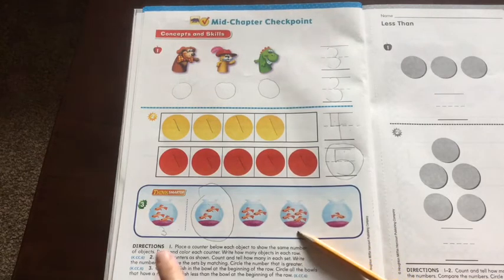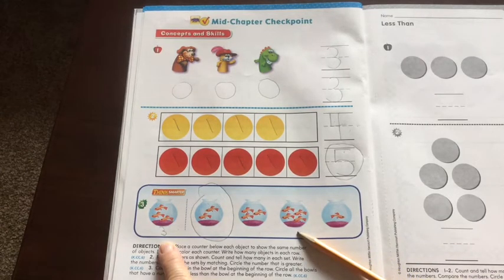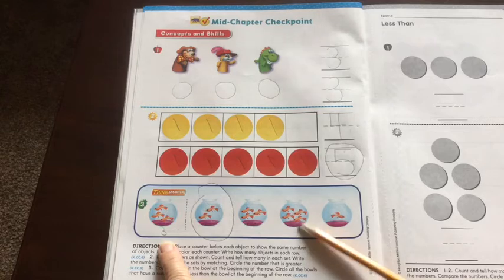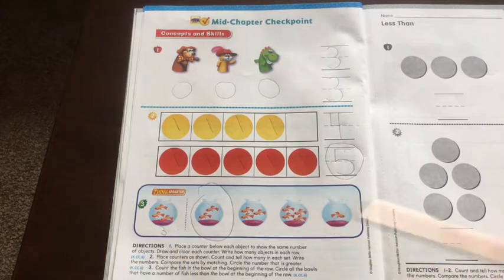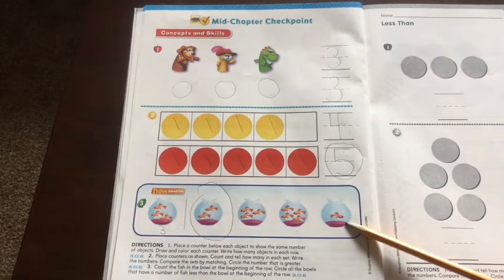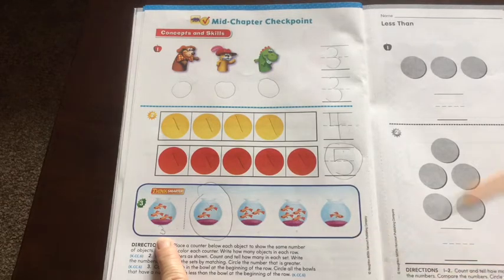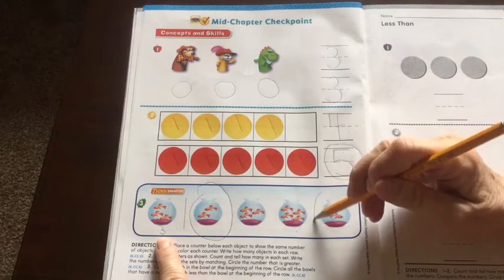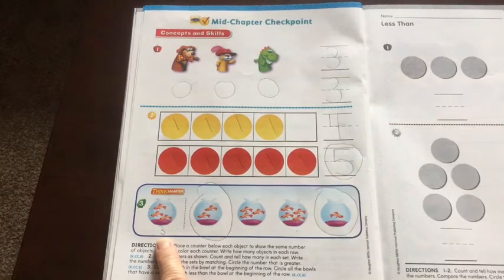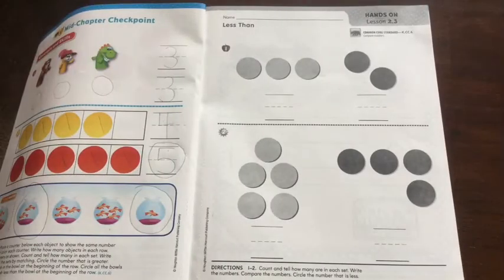Is 4 less than 3? No. So we do not circle it. 4 is greater than 3. How many fish in this fish bowl? 1. Is 1 less than 3? Yes, 1 is less than 3. So we circle it.